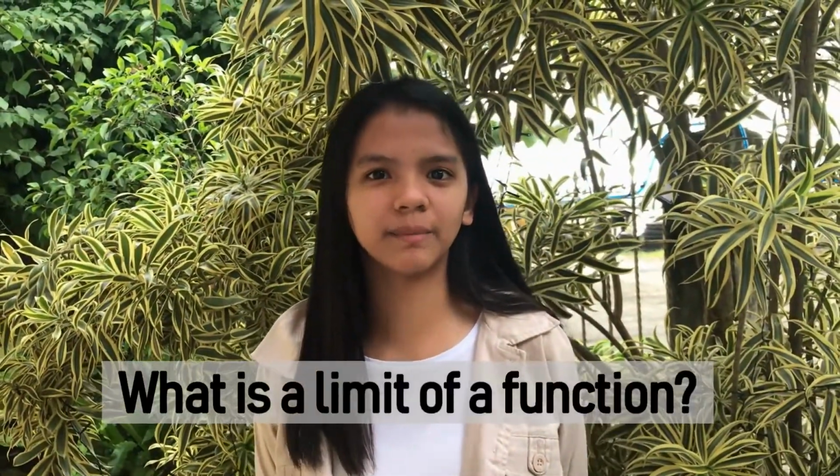Hey there! Are you facing difficulties in determining the limit of a function, specifically on tabular and graphical approach? If yes, well, don't worry because we got your back. But first, what is a limit of a function?